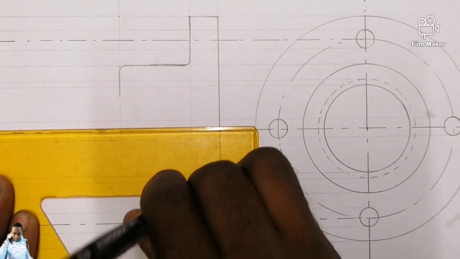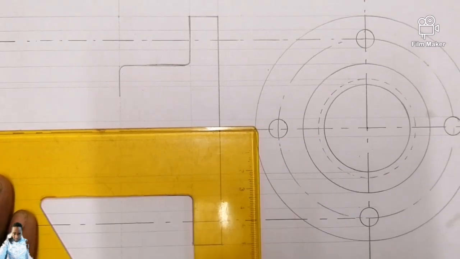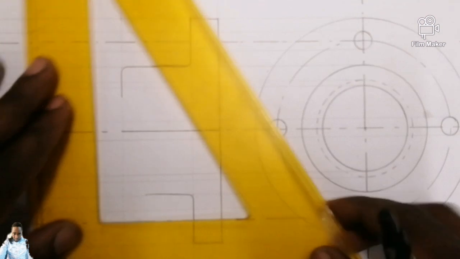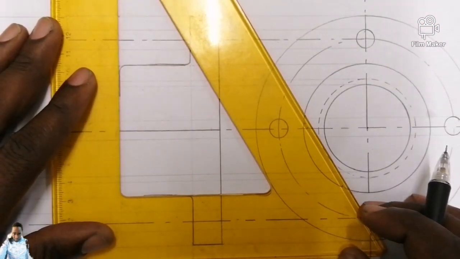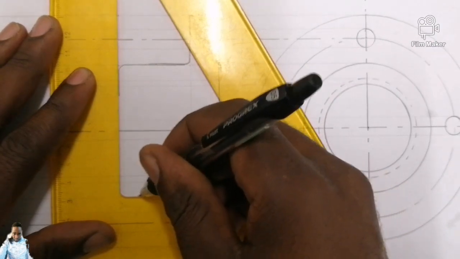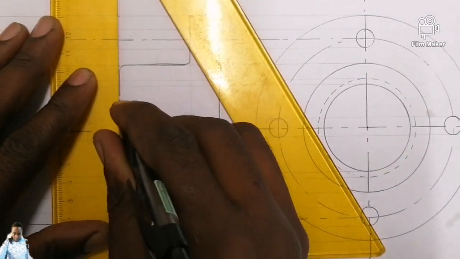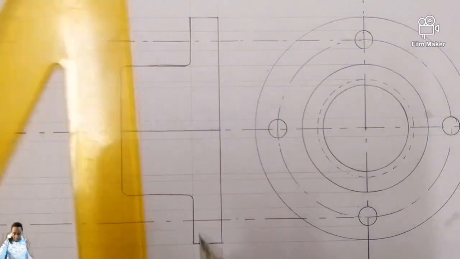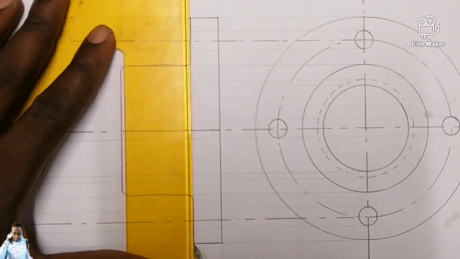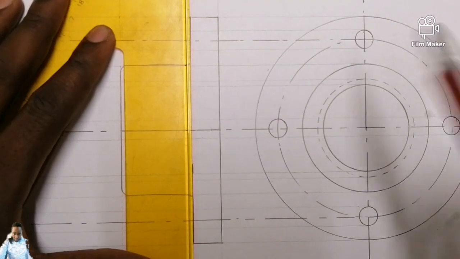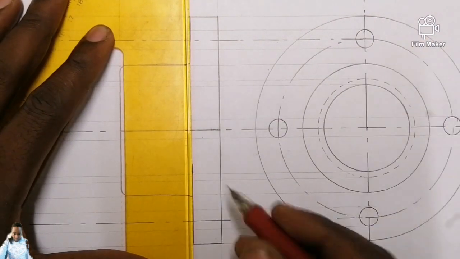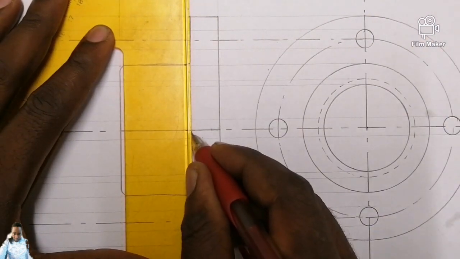So what I did up there, I am going to do it down here. There you go. And this line is going to be further extended, till right here.